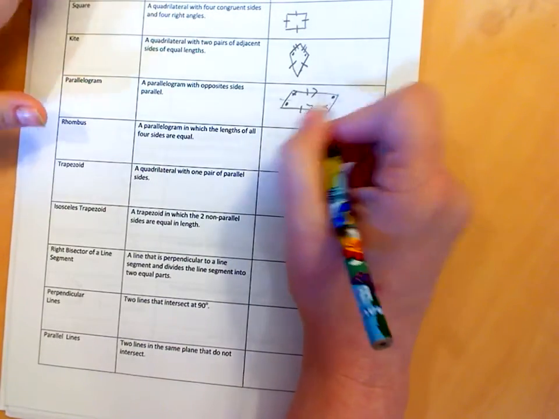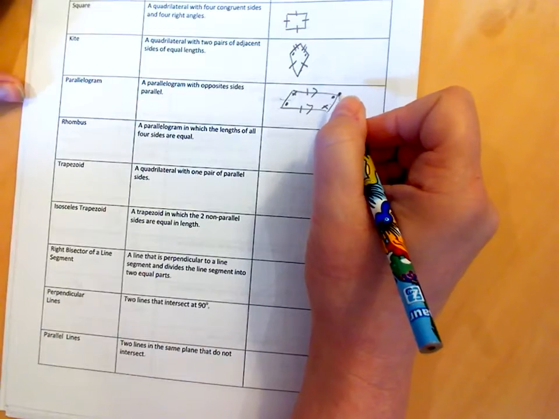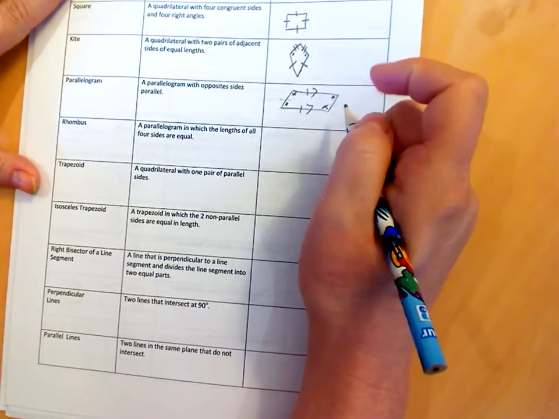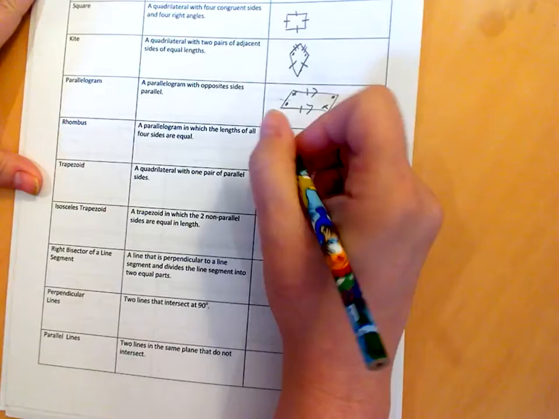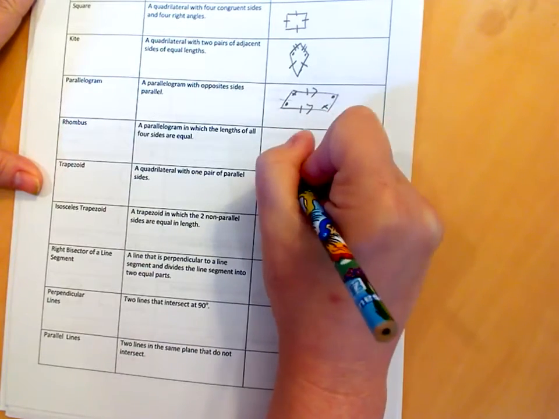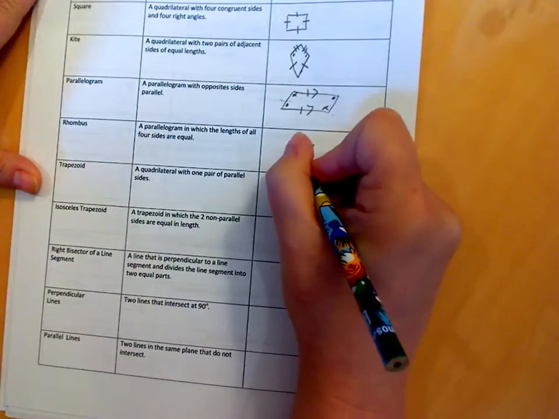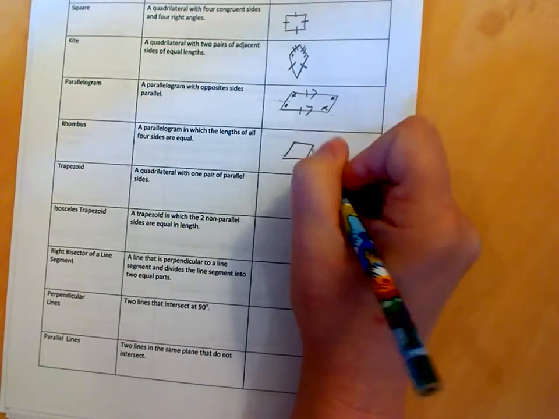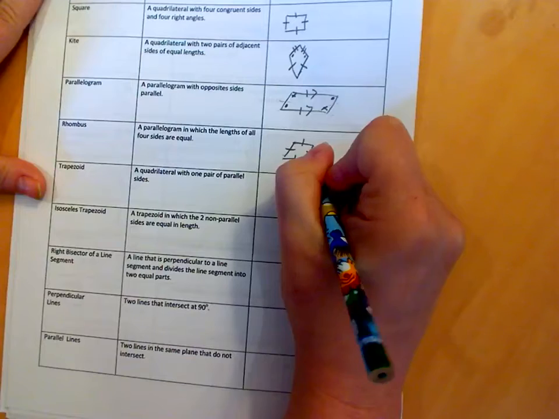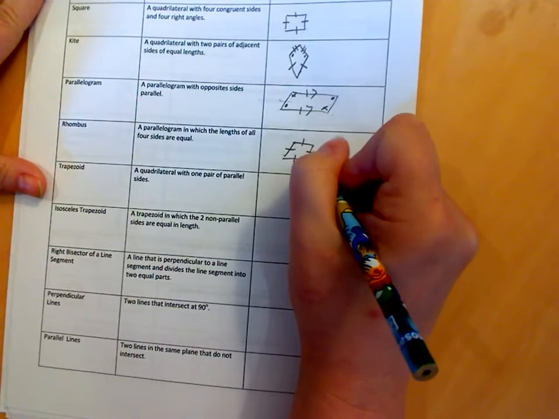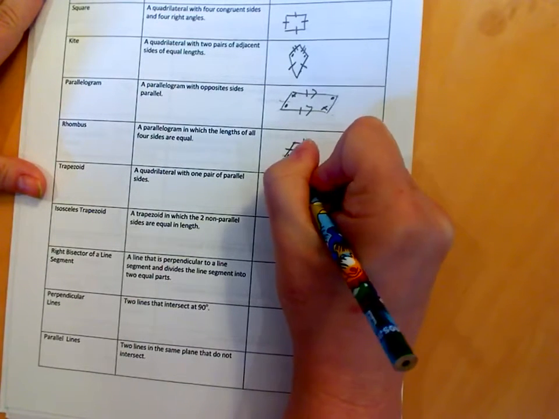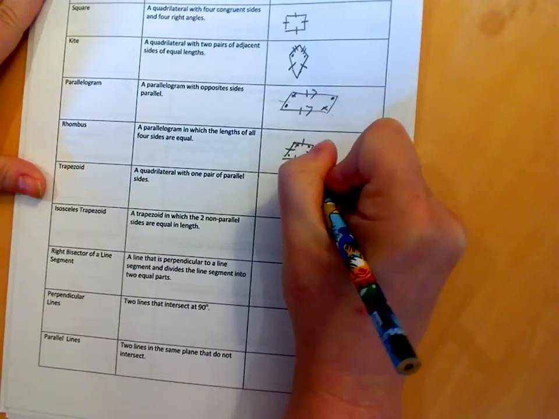They cut each other into two equal pieces. A rhombus is square like, except it just doesn't have 90 degrees in its vertices. Opposite sides are equal in length, opposite sides are parallel, and opposite angles are equal.